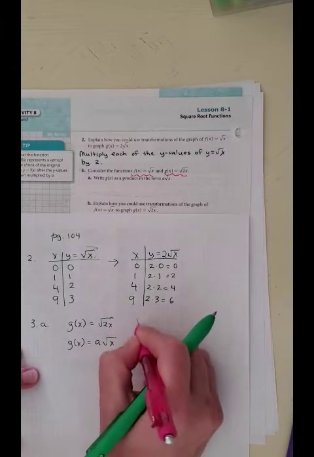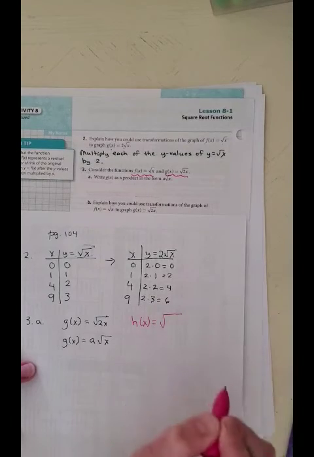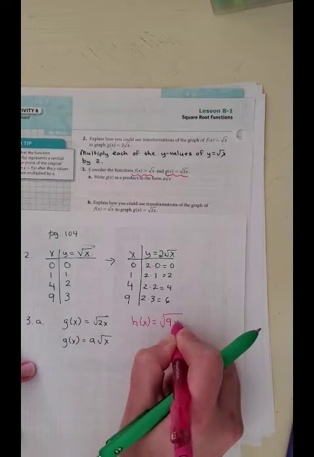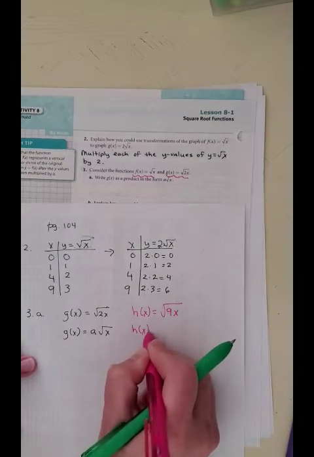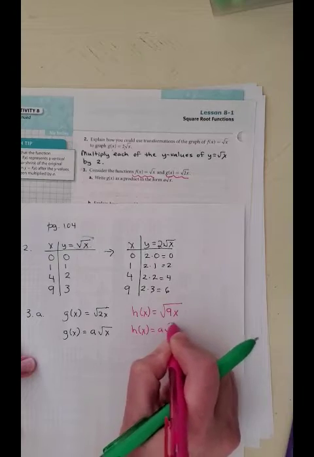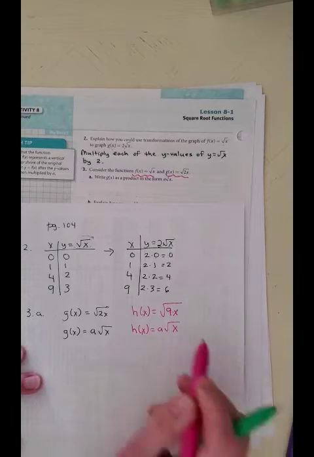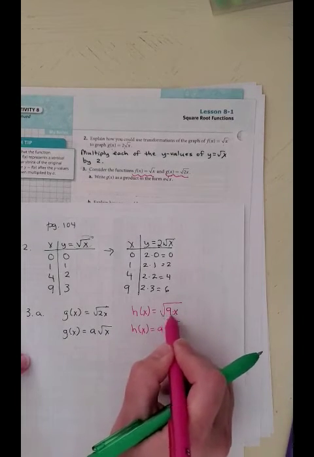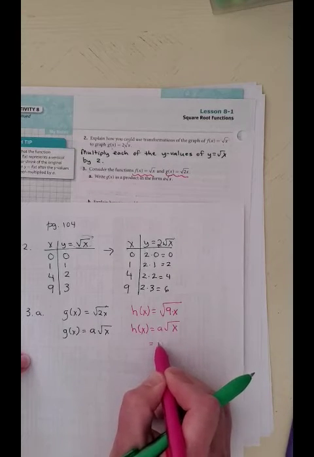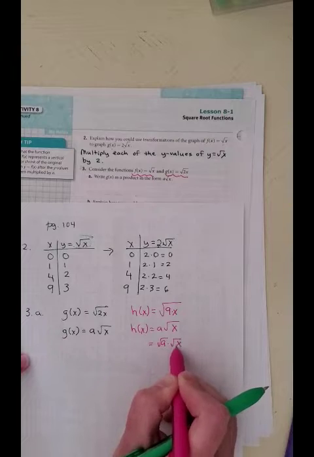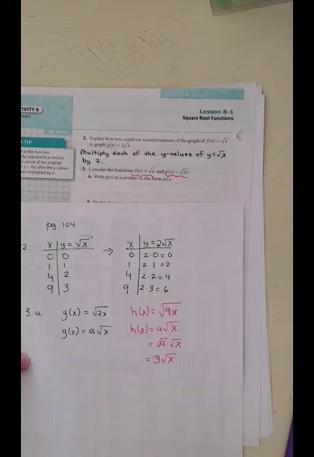So I'm going to do a second example. h of x equals, and I'm going to put a perfect square under there, like 9. So how could I rewrite this as h of x equals a square root x? Since there's multiplication happening, all I have to do is take the square root of this number. The square root of 9 is going to pop outside. The square root of 9 times the square root of x. And the square root of 9 is 3. So this would be 3 square root x.